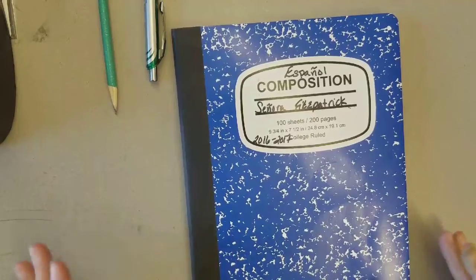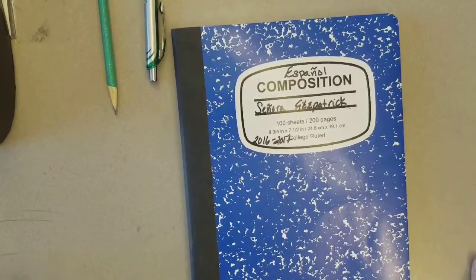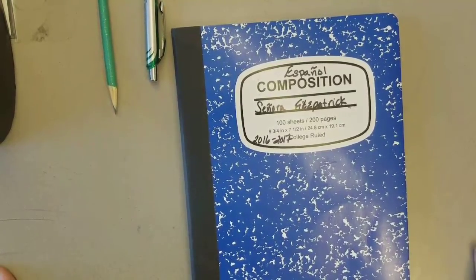So today we're going to talk about indirect object pronouns and the verbs gustar and encantar. I know it sounds a little scary, but you've actually already seen most of this, so let's get right to it.